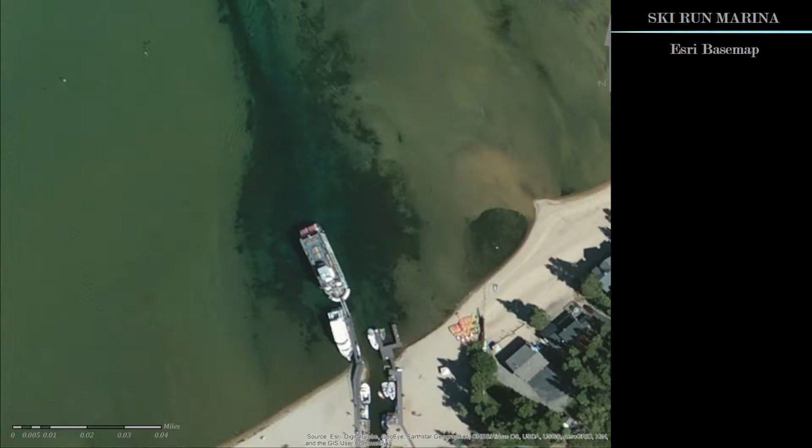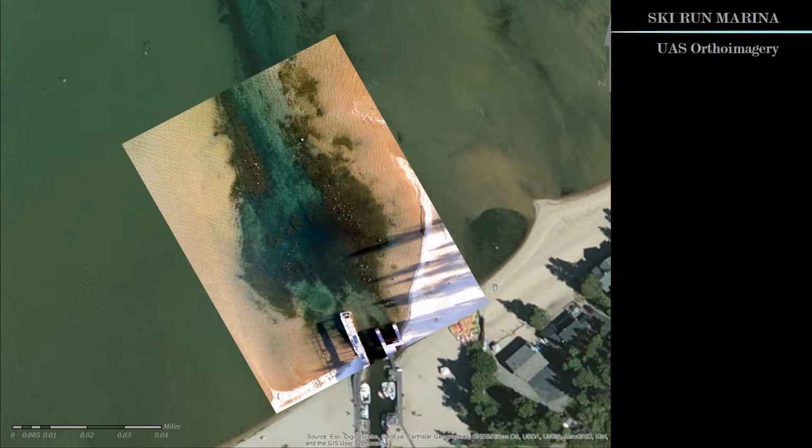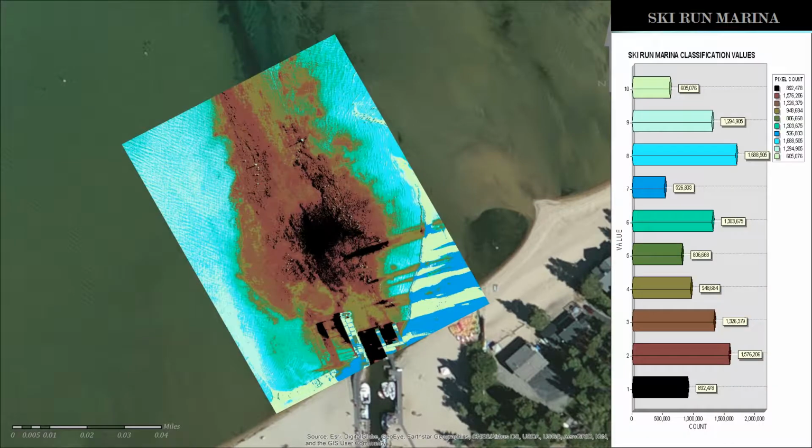The first site that we examined along the shoreline was the Run Marina, and here's the Esri base map. And on top of it is the orthomosaic image created from several flyover stills taken by the unmanned aerial vehicle. And here's the resulting image classification using isocluster unsupervised image classification.